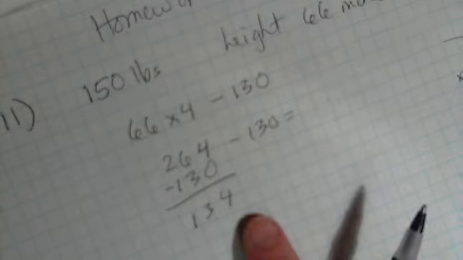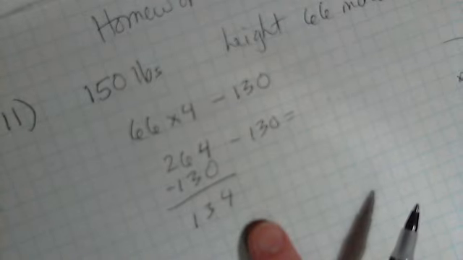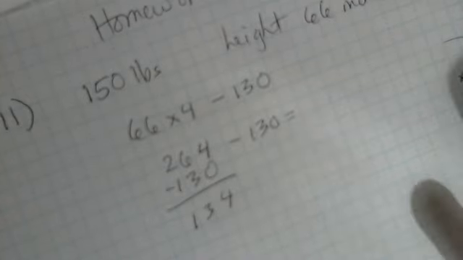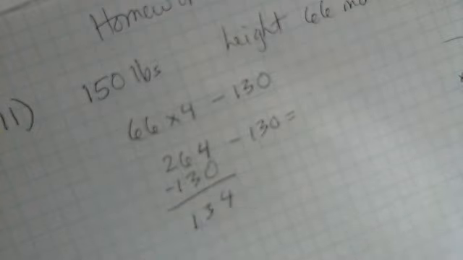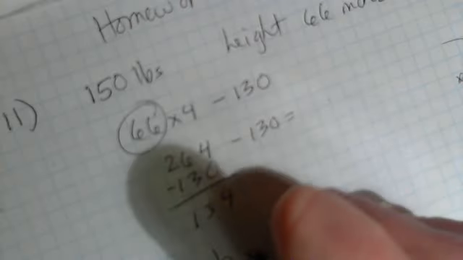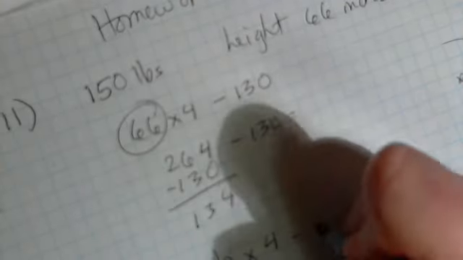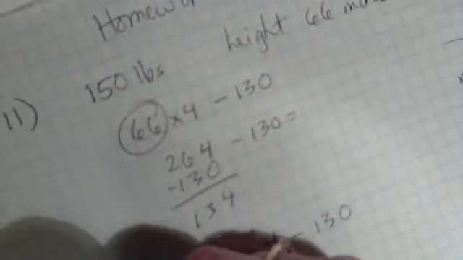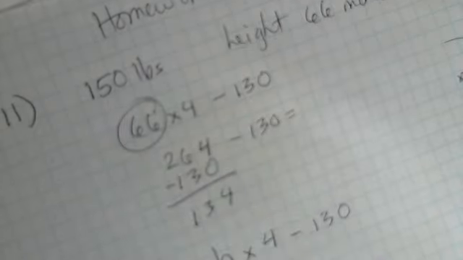So the reason I did this with an actual height is to find out how this function works. What's this going to look like as I try to write this for any height to find any healthy weight? So what did I do? I took a height, and we're going to call that h, and I multiplied it by 4, and then I subtracted 130. So the function of height is to take that height times 4 and subtract 130.